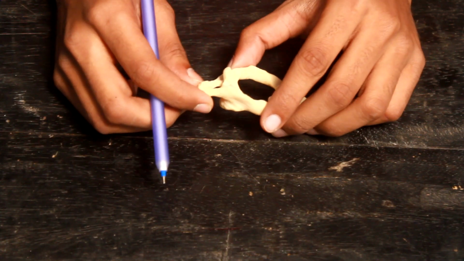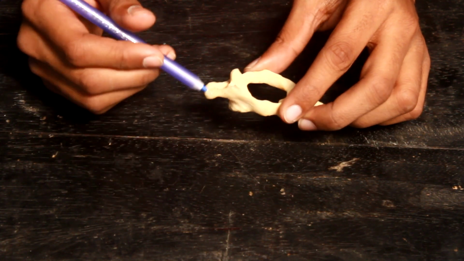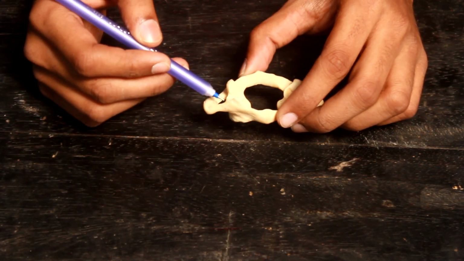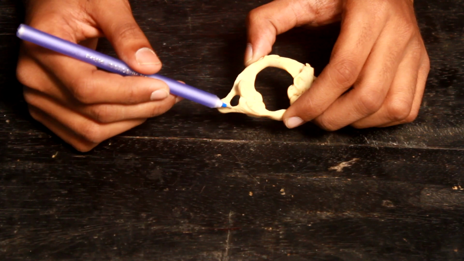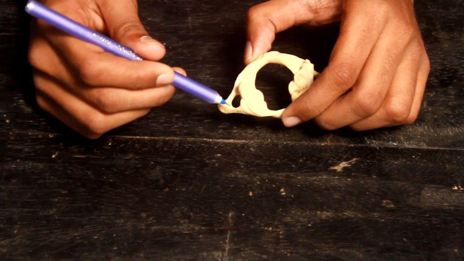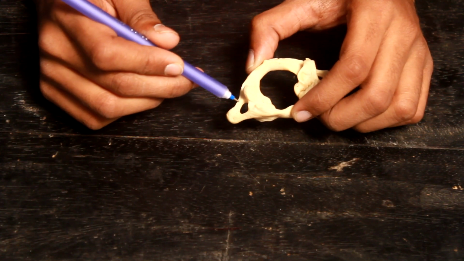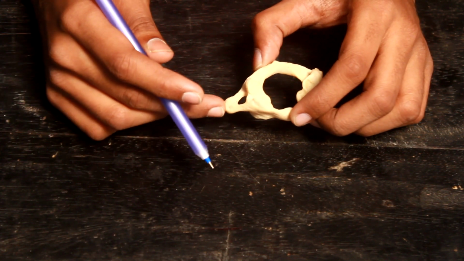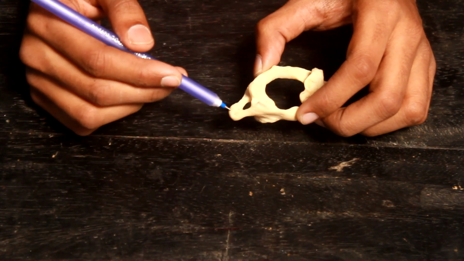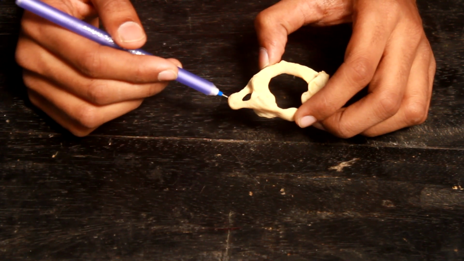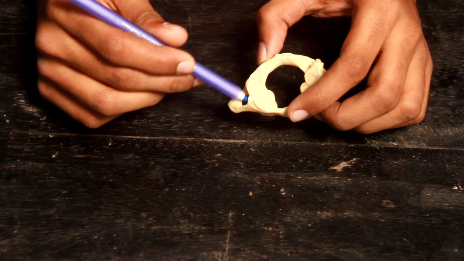Now I come to the transverse process. The transverse process is unusually long and it has no anterior root, anterior tubercle. This part represents the costotransverse bar of a typical cervical vertebra, and this is the posterior root, and the tip of the transverse process represents the posterior root, posterior tubercle of a typical cervical vertebra, and this is the foramen transversarium.